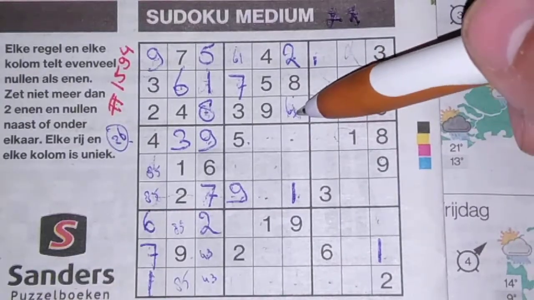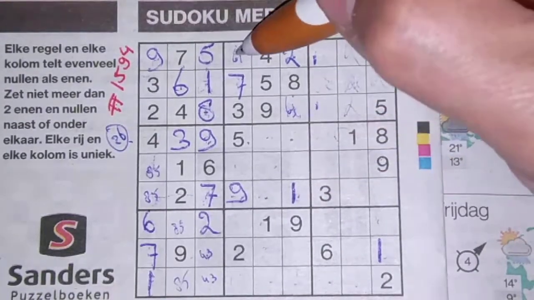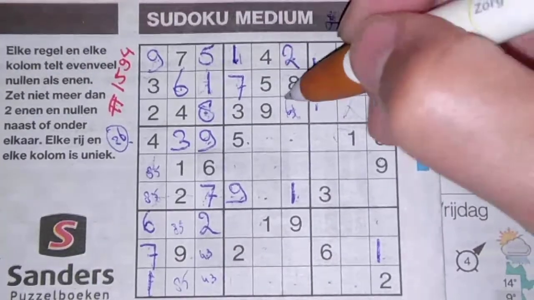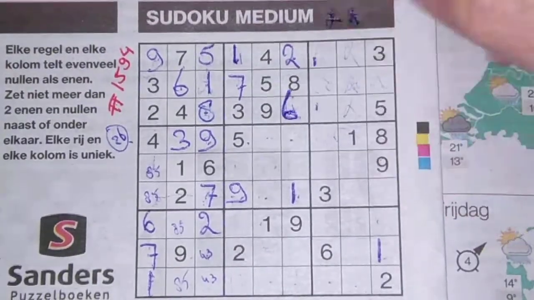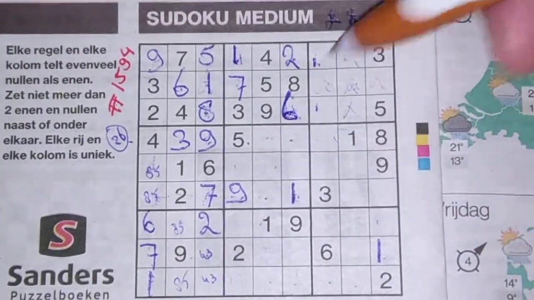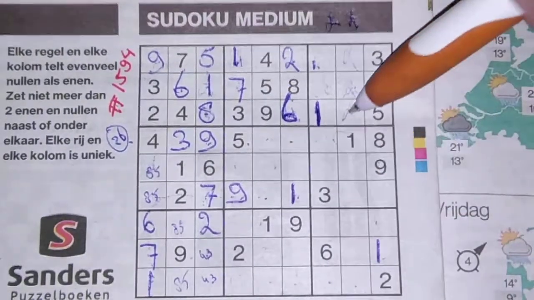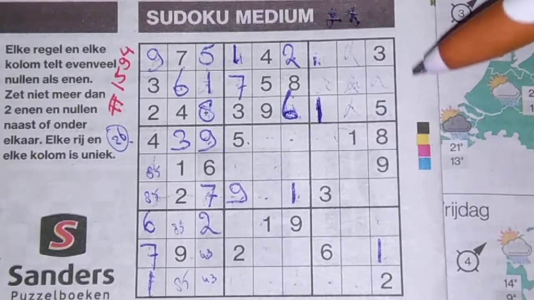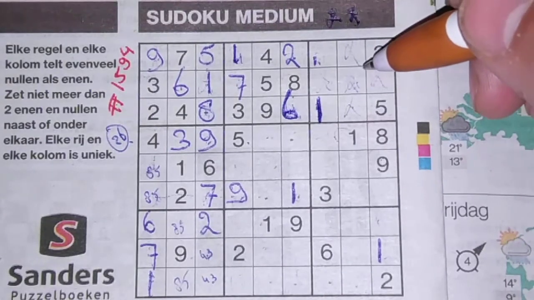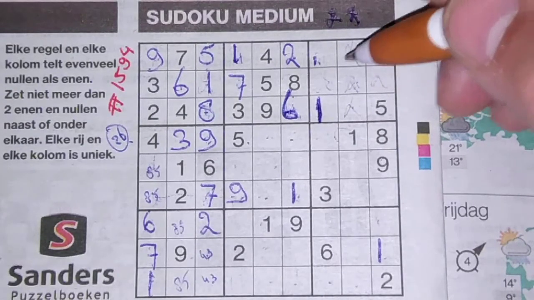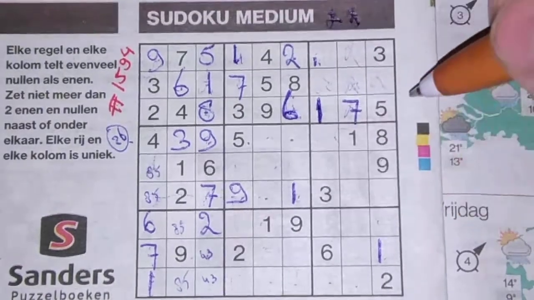This box cannot be a 1 anymore because we have a 1 here. So this box should be the 1 and this box should be the 6. Now we have a 1 there. So this box cannot be a 1 anymore. This box should be the 1. 1 box left in the third row for the number 7. 7 is missing.